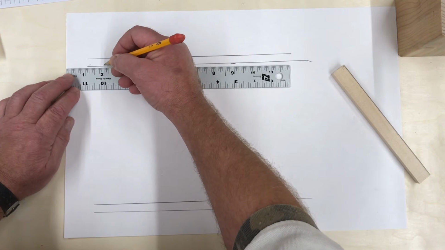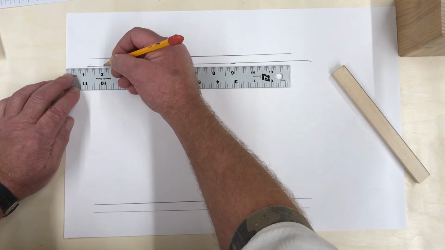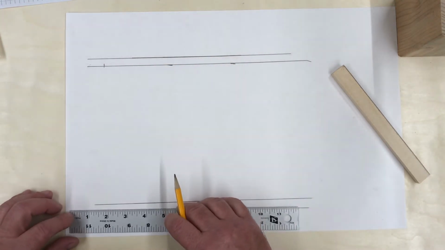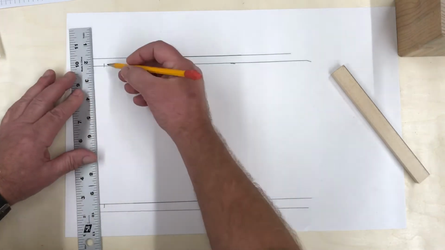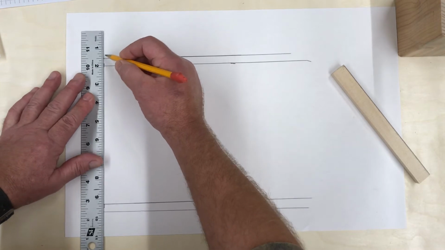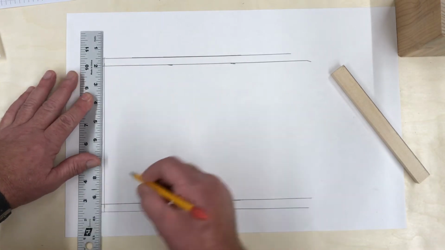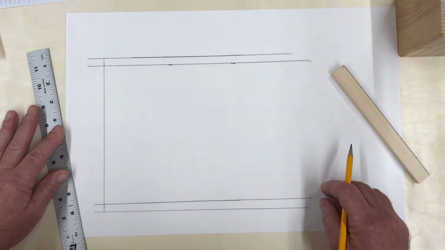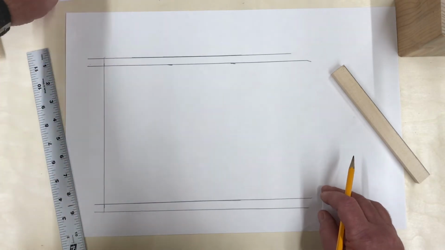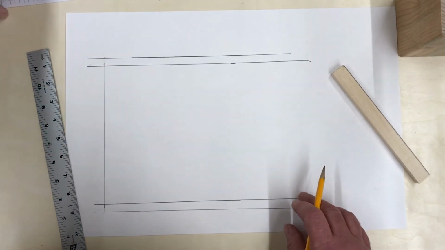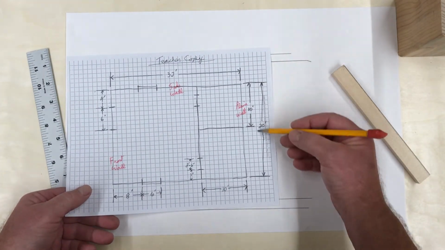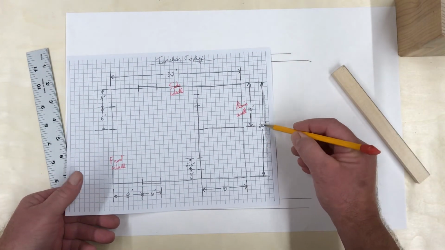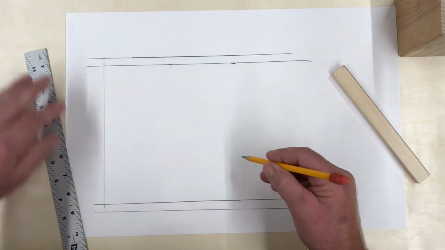To make sure that I start out square, I'm going to pick a 2-inch mark right here. This will allow me to draw a nice straight line down. Now, what is the length of our wall again? Remember, we're drawing half scale, so half of 20 is 10.